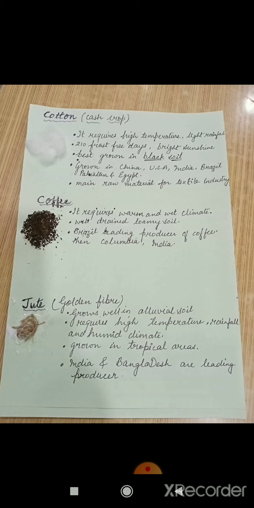But one important interesting fact is related to jute. When Bangladesh was not divided from India, it means when it was part of India, India was the leading producer of jute. But after the division of Bangladesh at the time of partition, earlier it was known as East Pakistan, and by the year 1972, it was named with the new name Bangladesh.